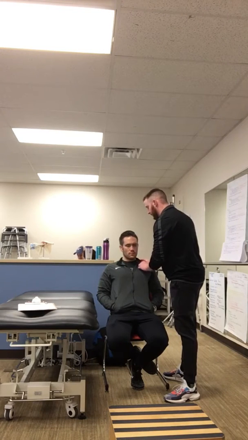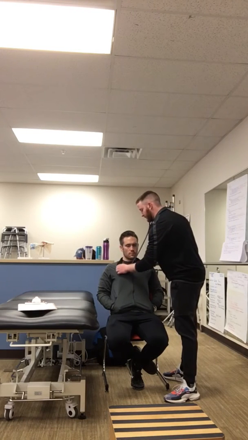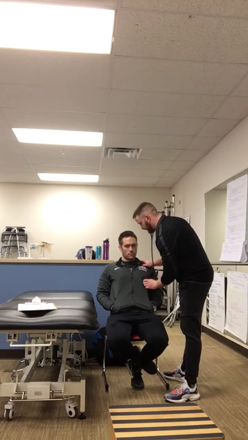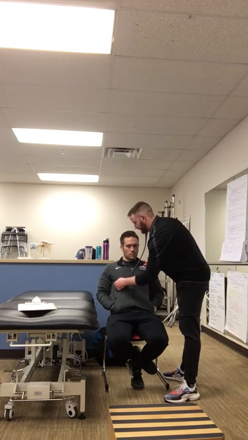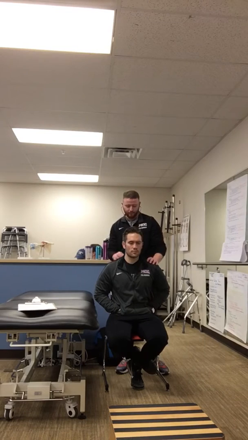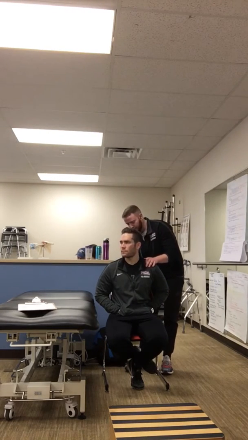Just kind of go to the 8 spots. Same thing, posterior. You're going to have the patient just take some deep breaths for you. Like I said, go a little bit farther down on the last 2.